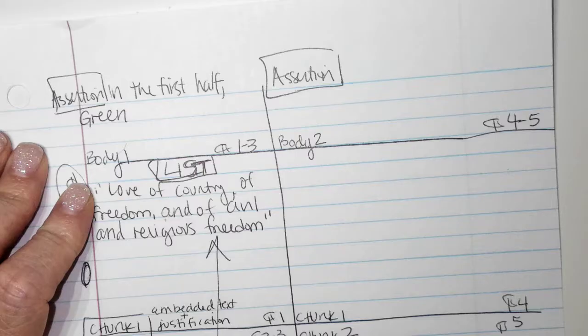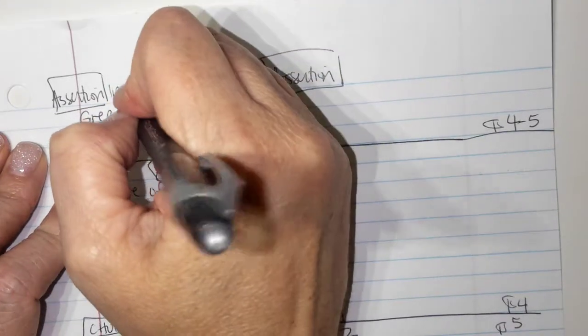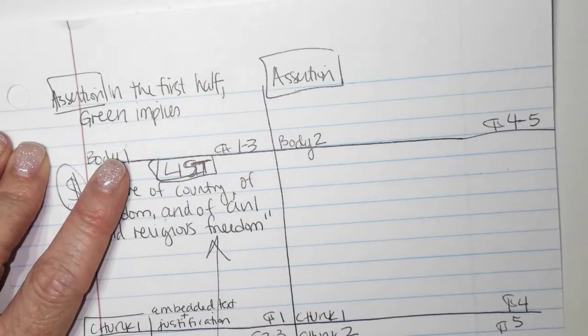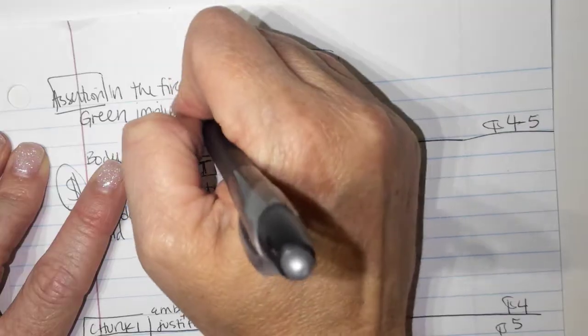Green does what? We don't want to say "says." We don't want to say "explains." What's a good marker verb? Appeals. Appeals to who? Is he appealing? Implies. Implies works for me. Implies. Kat, what did you say?